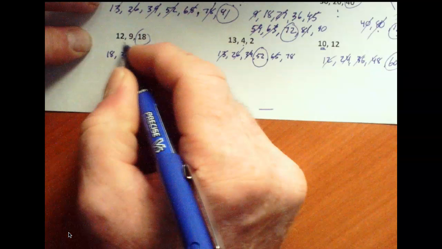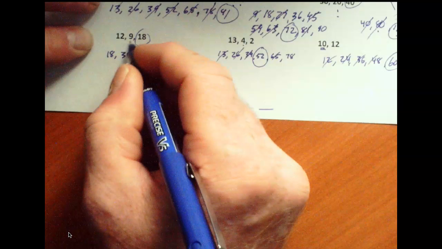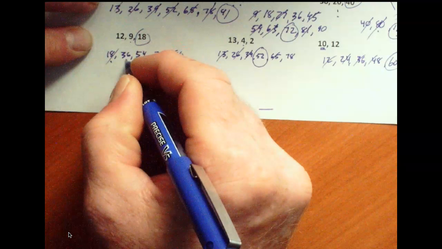So all of these are even. 9 could go into even or odd. So I'm better with 9, so let's start with 9. So is 9 going to 18? Yes. Does 12 fit in there? No. 9 going to 36? Yes. Does 12 fit in 36? Yes. There's my least common multiple right there.